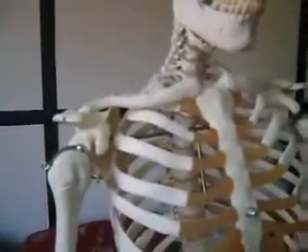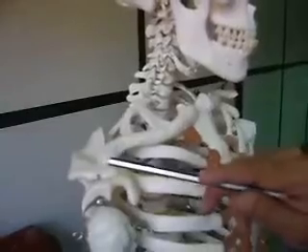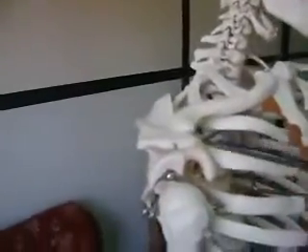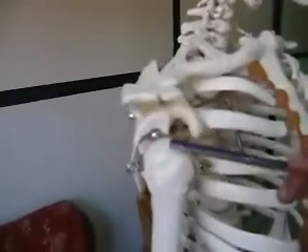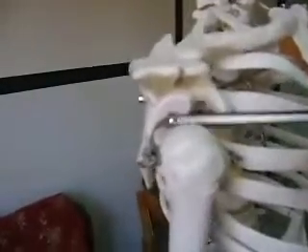Now the upper limb joints. For the clavicle, sternoclavicular joint, synovial joint, and acromioclavicular joint, synovial joint. Between the scapula and the humerus, the shoulder joint. Between the humerus and radius and the ulna, this is the elbow joint, synovial joint. Between the radius upper part and the ulna, this is superior radio-ulnar joint where pronation and supination occur. Between the lower end of the radius and the ulna, inferior radio-ulnar joint, synovial joints.